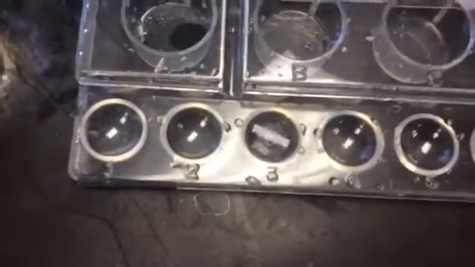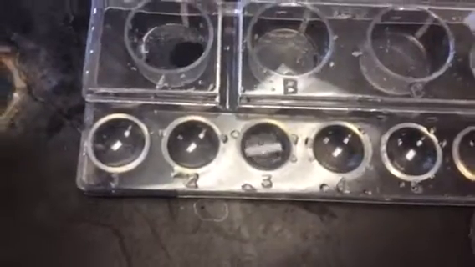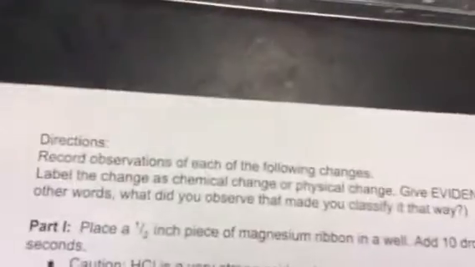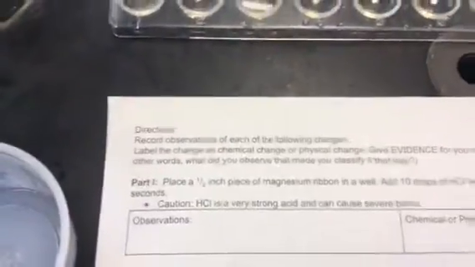Okay, and you can see that it's bubbling. I don't know if you can hear on this video, but it is fizzing. Right, so there's part I.